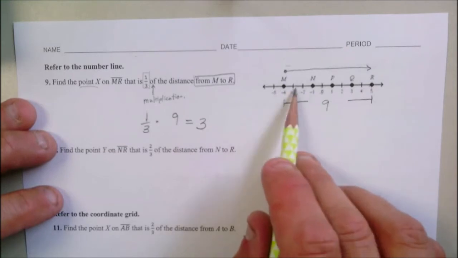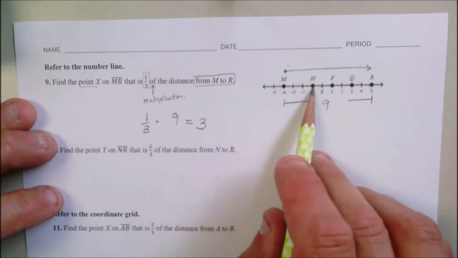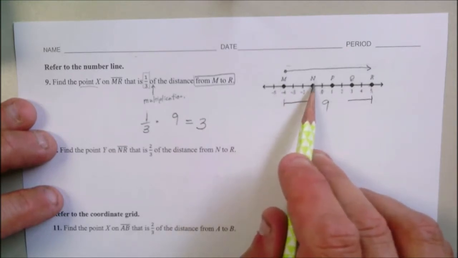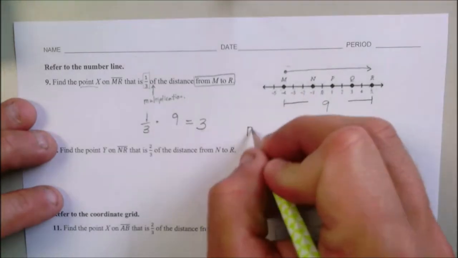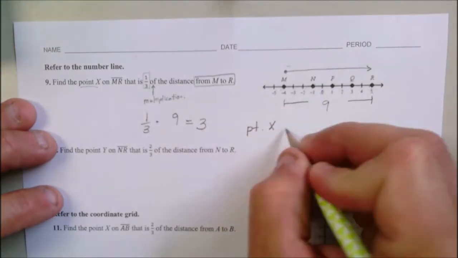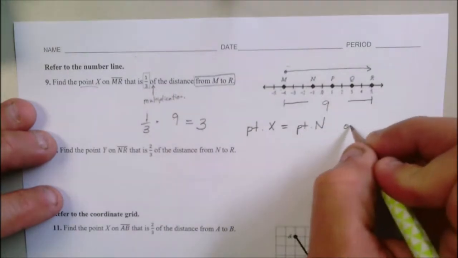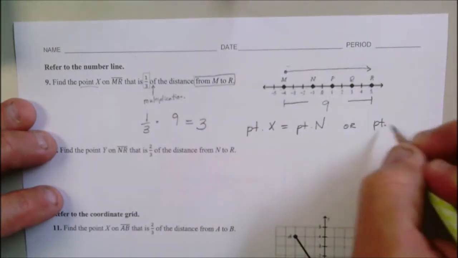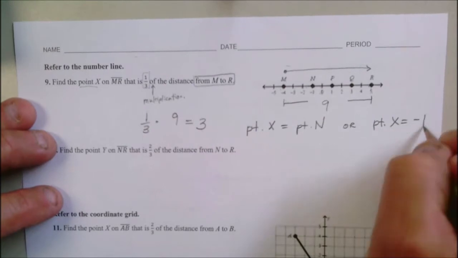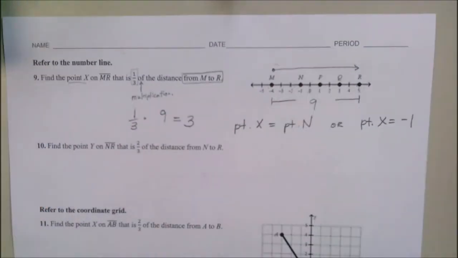So I'm going to go 1, 2, 3, and what we notice is that point X is the same as point N, or that point X is -1. Either of those would be fine with me. But again, it's 1/3 of the distance from M to R.